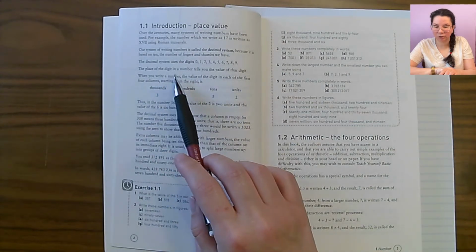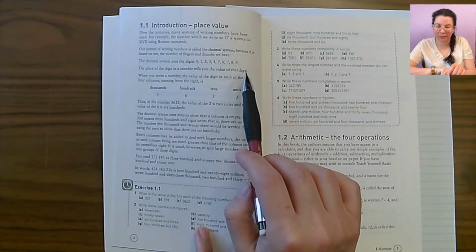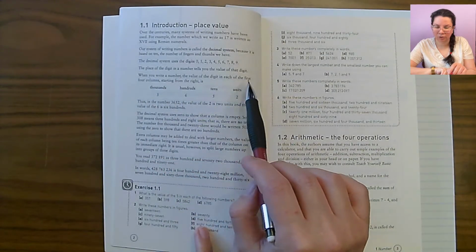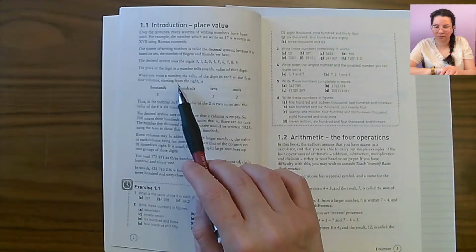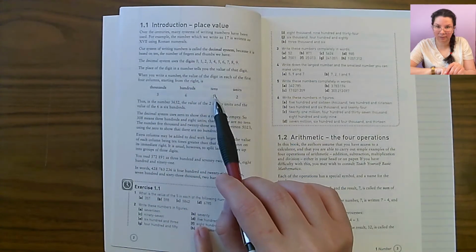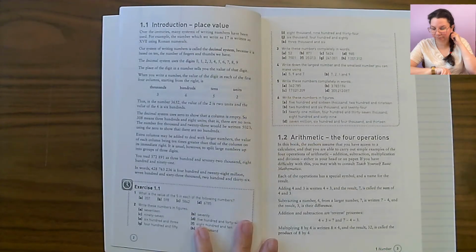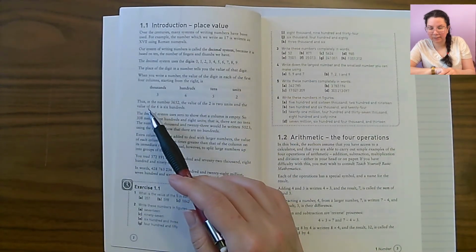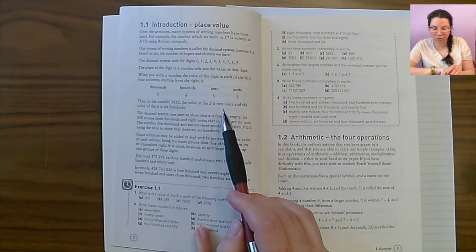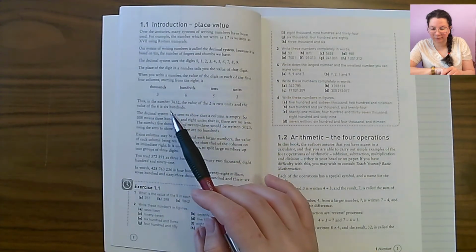The place of the digit in a number tells you the value of that digit. When you write a number, the value of the digit in each of the first 4 columns, starting from the right, is thousands, hundreds, tens, and units. Thus, in the number 3652, the value of the 2 is 2 units, and the value of the 6 is 600.